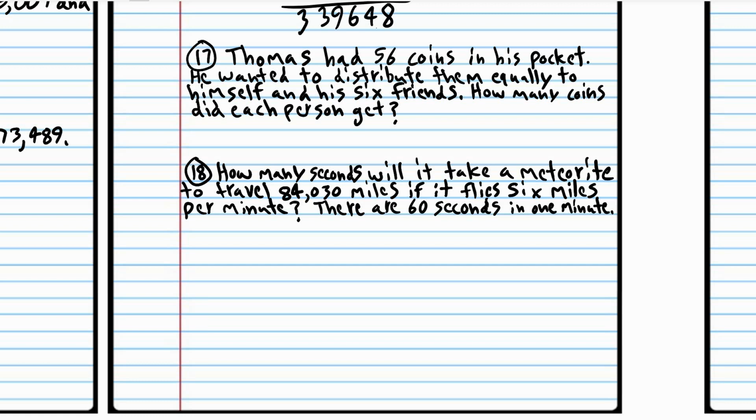So the trick, what am I talking about? The trick is he has 56 coins and he distributes them equally to himself and 6 friends. So that's the trick. What a lot of students are going to do is they're going to look at that 6 and they're going to say, 6, I should divide 56 by 6. No, you should not. Because he's dividing them to himself and his 6 friends, which means that's a total of 7 people. So you have to divide 56 by 7. All right, 56 divided by 7. Go ahead and write that. Show what we're doing.